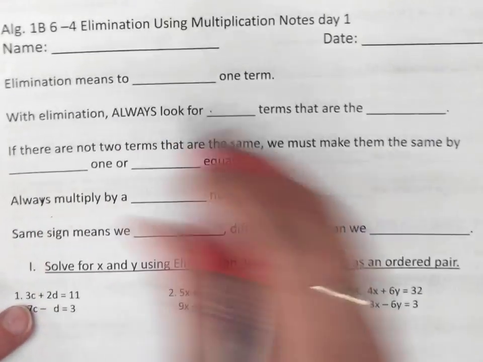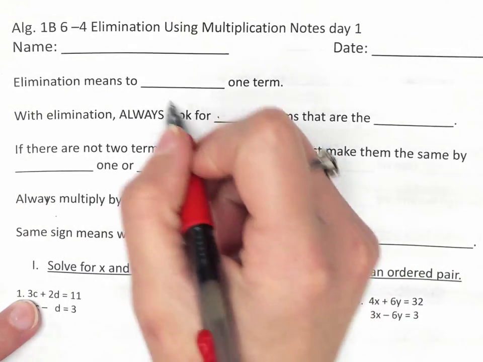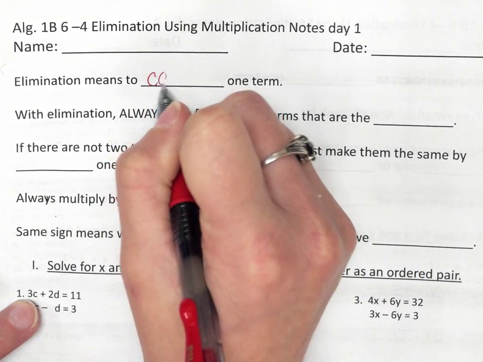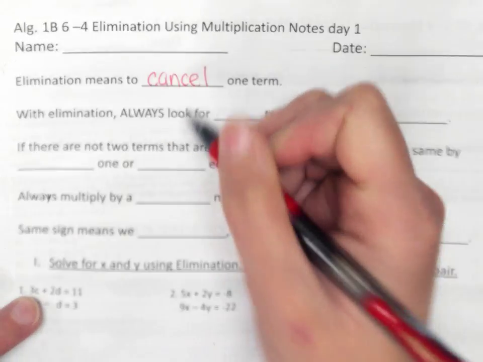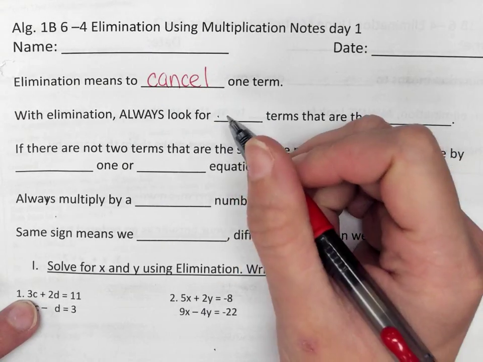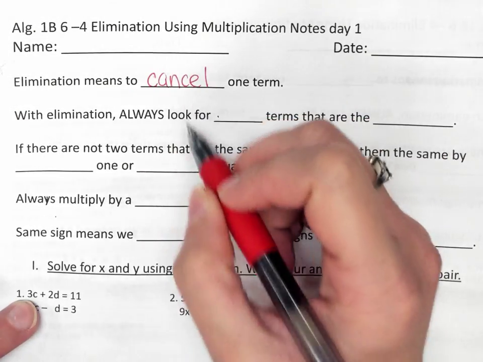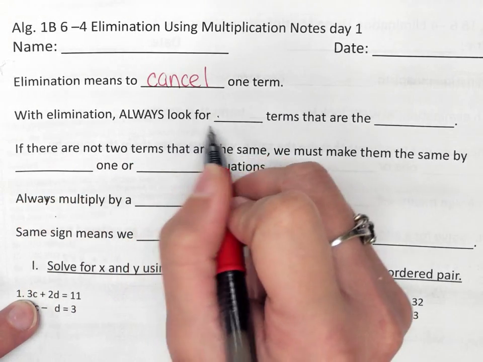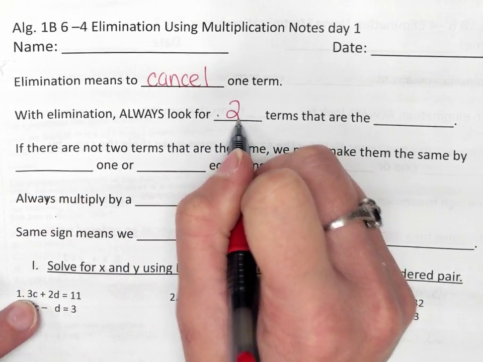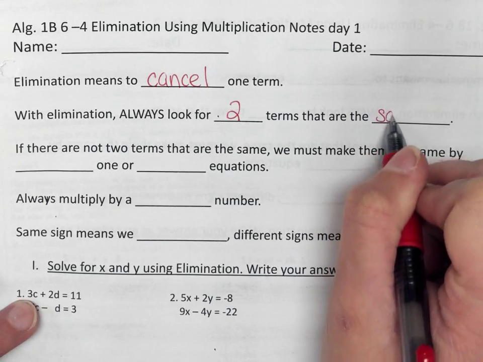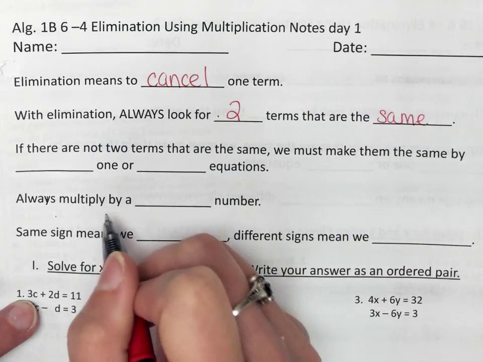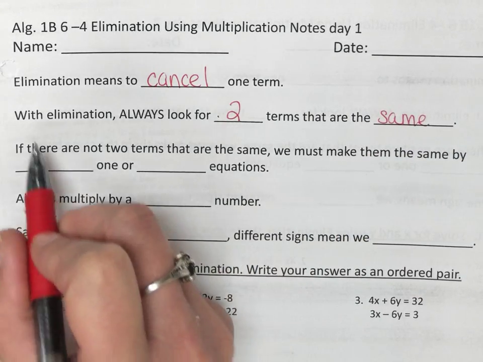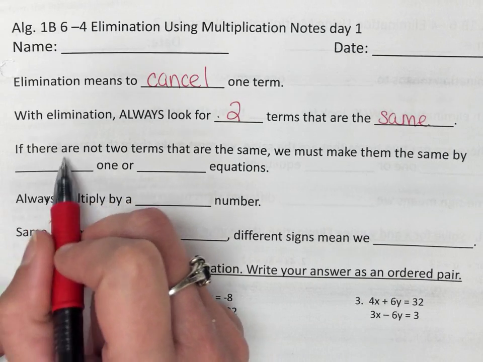So elimination means to cancel or get rid of or delete one term, whatever word you want to use. Alright, with elimination, we always look for 2 terms that are the same. Now this is where it's different, because we've been doing elimination.